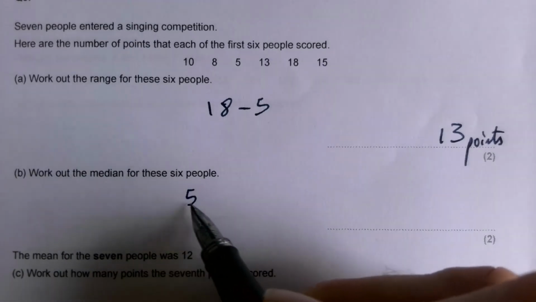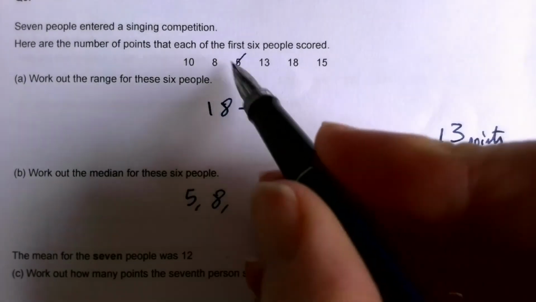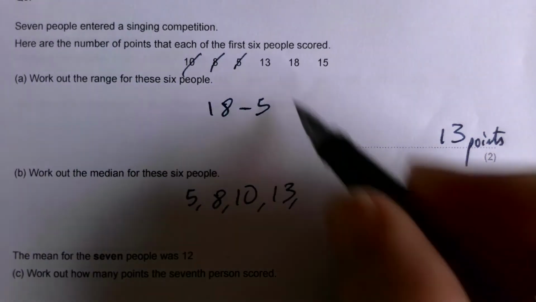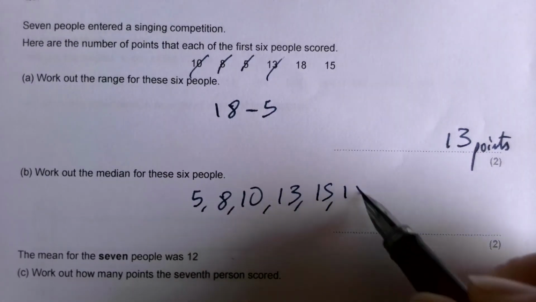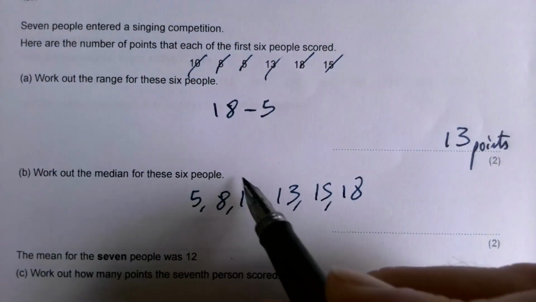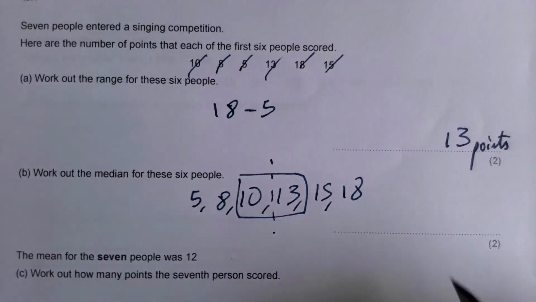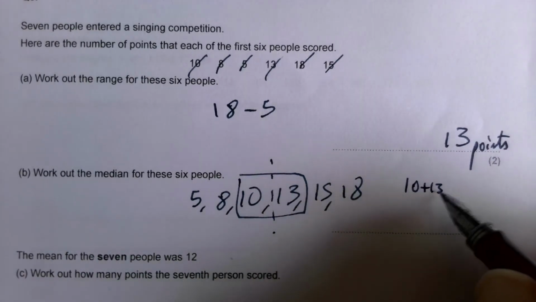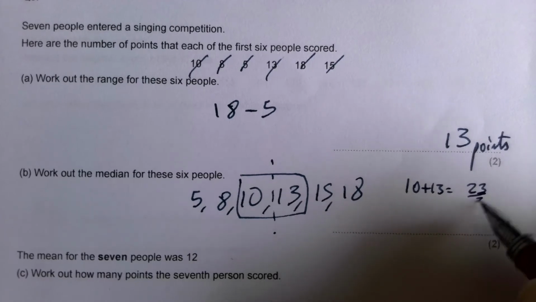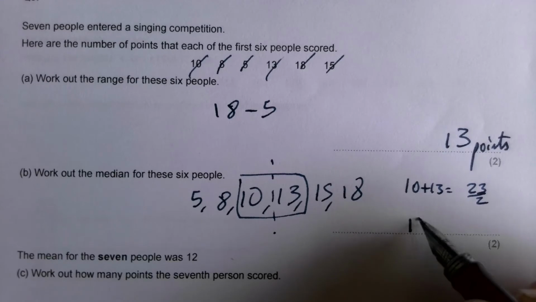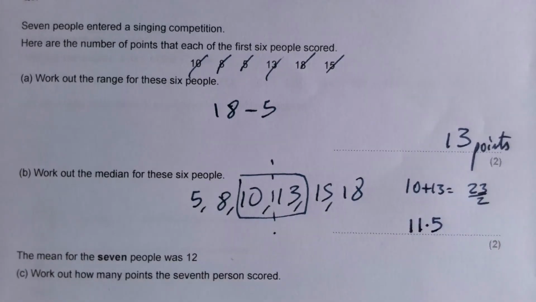Well, we need to put them in order, so it's going 5, 8, 10, 13, 15 and 18. That's 6 results, so it's going to be halfway between those two. 10 plus 13 equals 23. Divide 23 by 2. Half of 22 is 11, so it'll be 11 and a half, or 11.5.